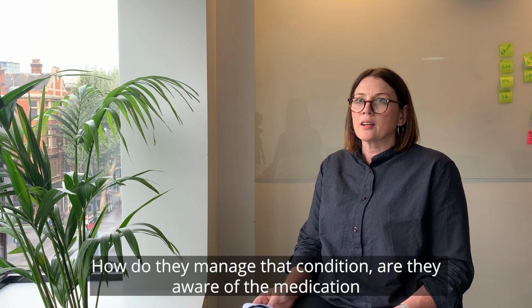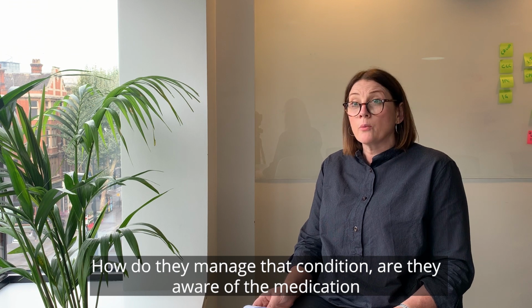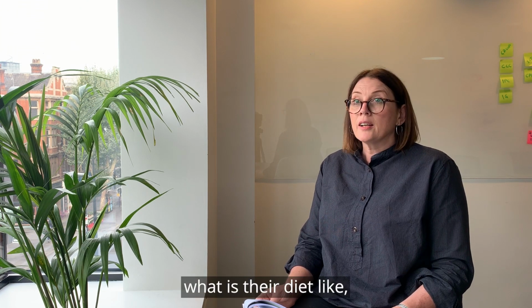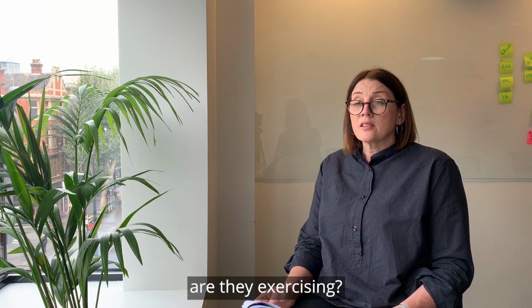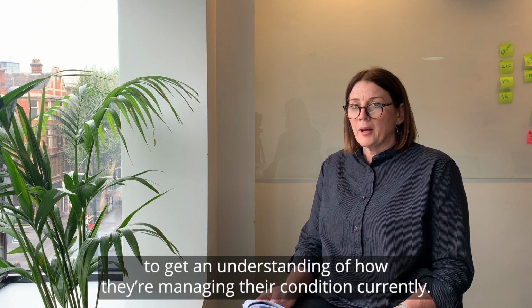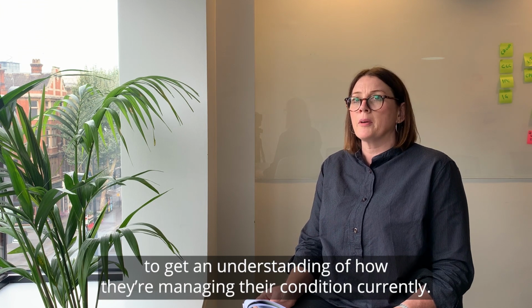How do they manage that condition? Are they aware of the medication that they take for it? Are they taking it regularly? What is their diet like? Are they exercising? So I'd go through all those steps and explore each step with the patient to get an understanding of how they're managing their condition currently.